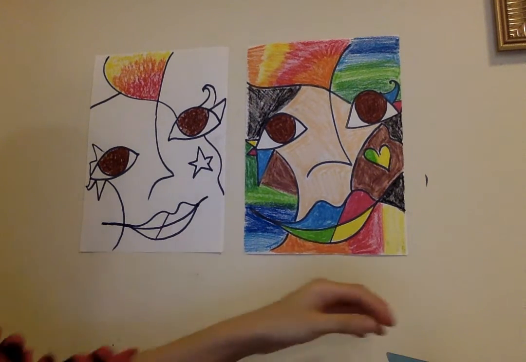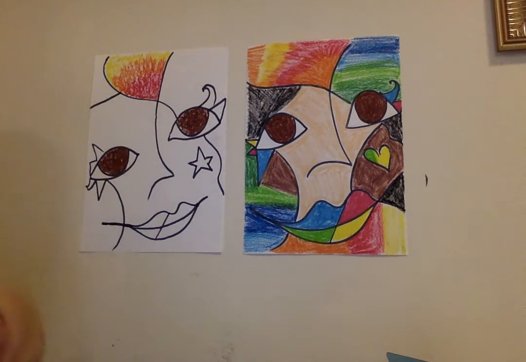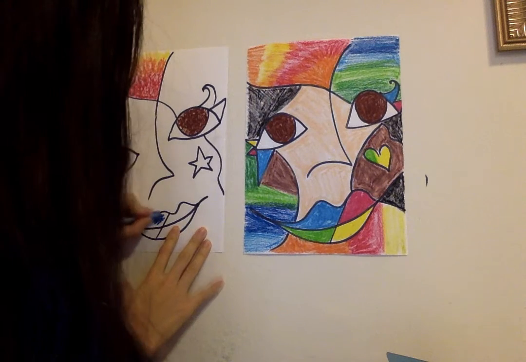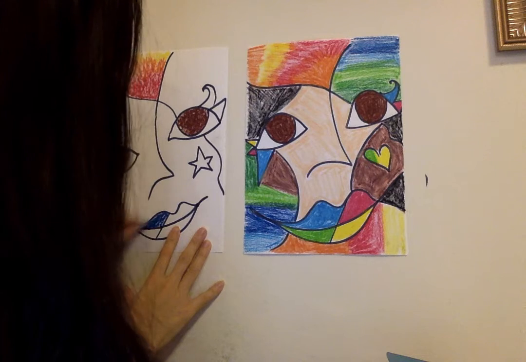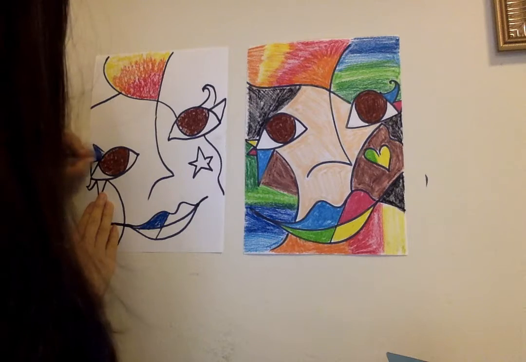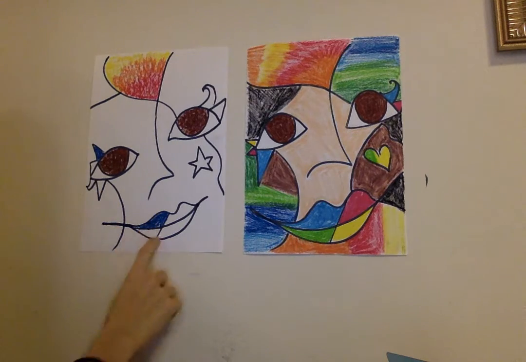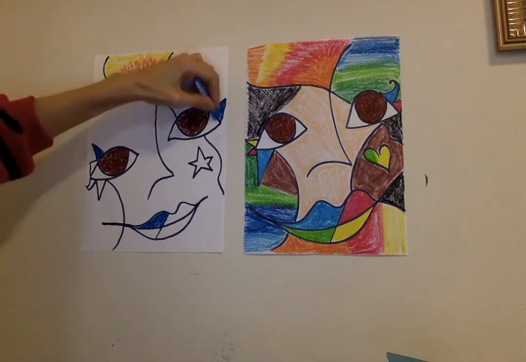I'm going to use four different colors just like I did with my mouth, and I'm going to color in my eyelashes before I get going with all these other colors. And just like how we talked about a color scheme, the colors that I pick on parts of my mouth, I'm going to go ahead and repeat in the other parts of my picture.